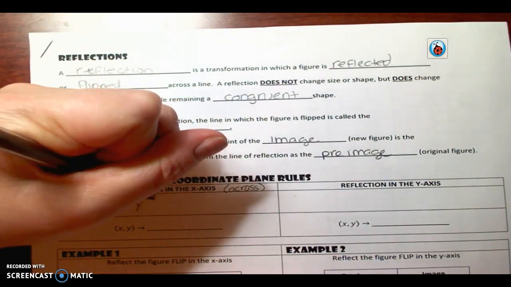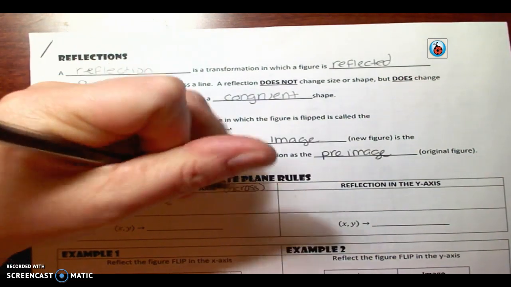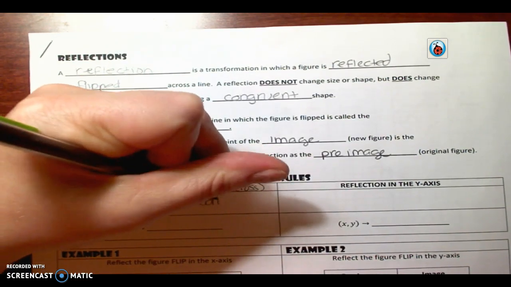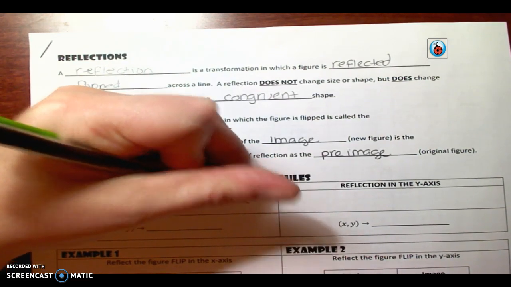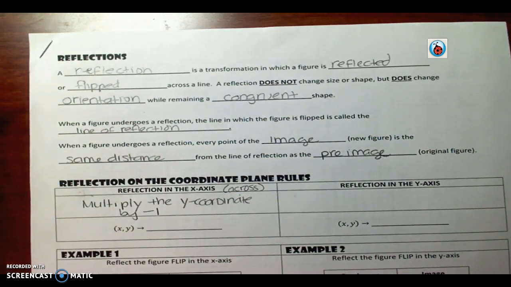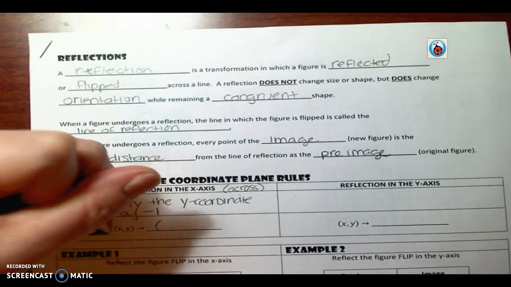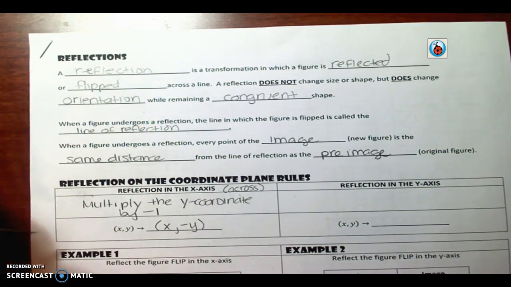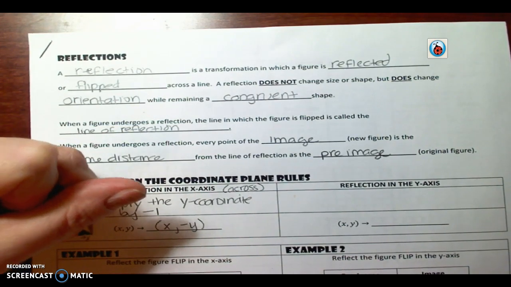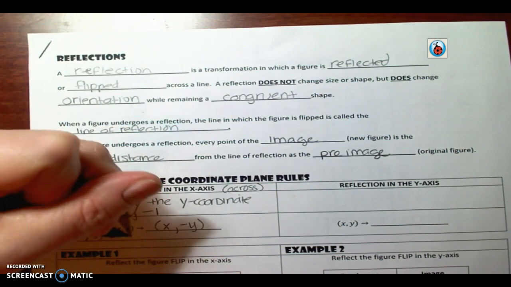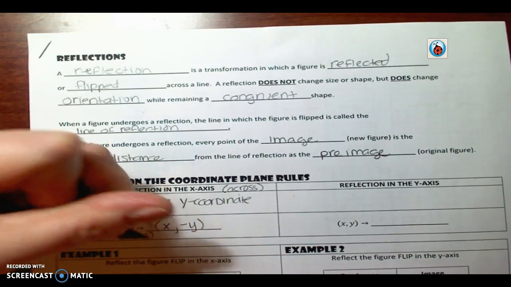And how do we make something the opposite? Well, we multiply by -1. So we're going to multiply the y coordinate by -1, right? So instead of (x, y), it'll be x and then the opposite of whatever y was. So for example, if I had (5, 3) and I flipped it over the x-axis, it would become (5, -3).